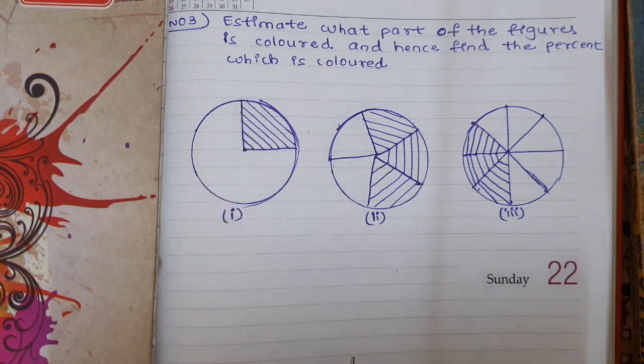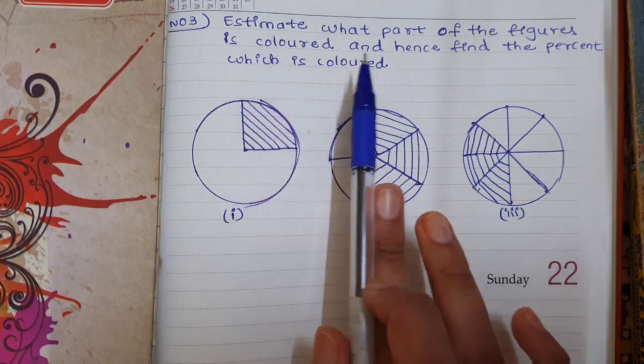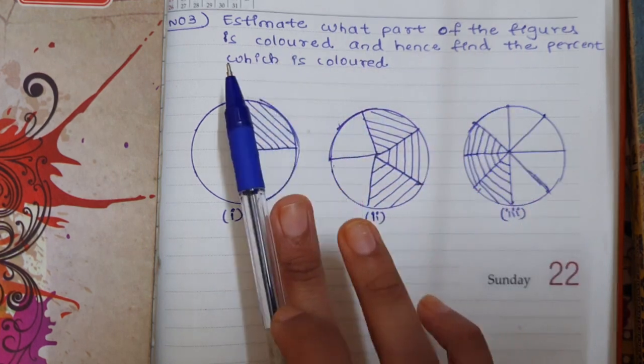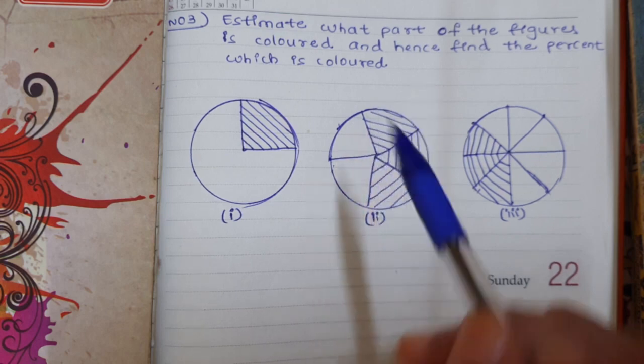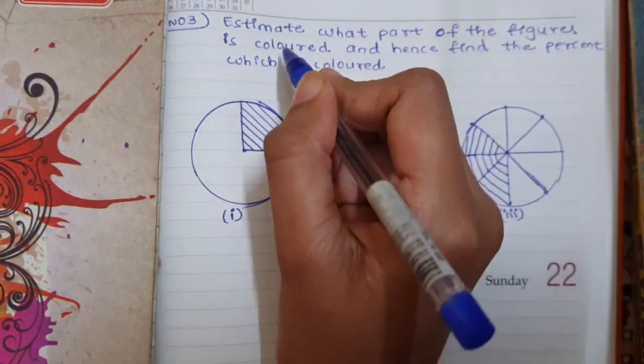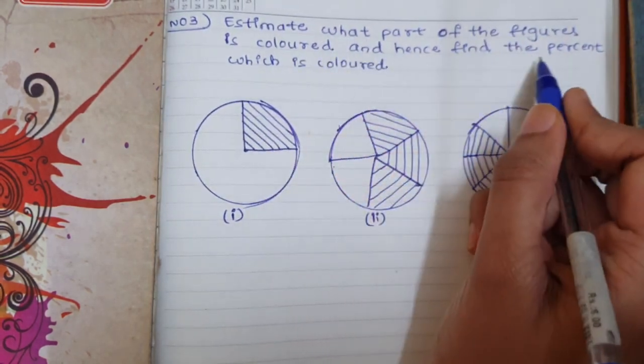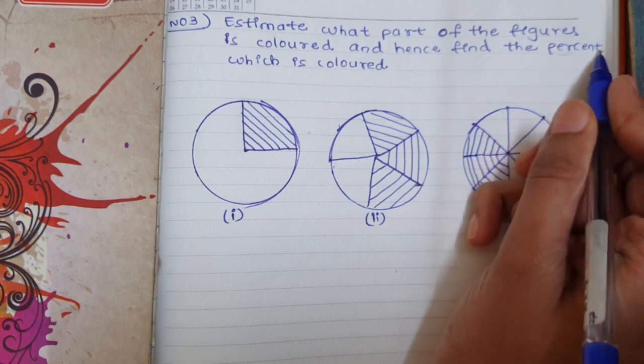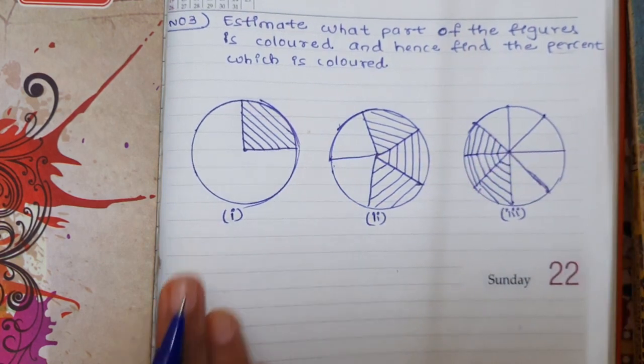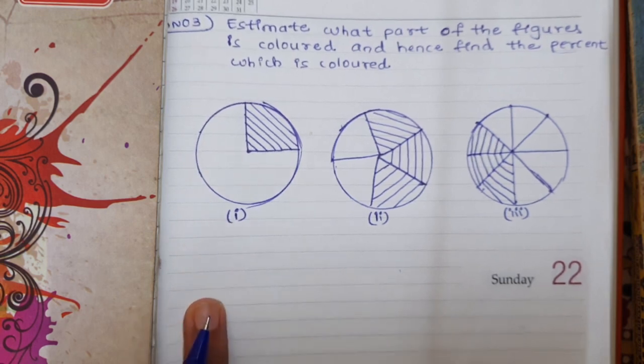Question number 3. Estimate what part of the figures is colored and hence find the percent which is colored. That means we have to write these figures in the form of the fraction as well as in the form of the percentage. Okay, first let us start with the first circle.